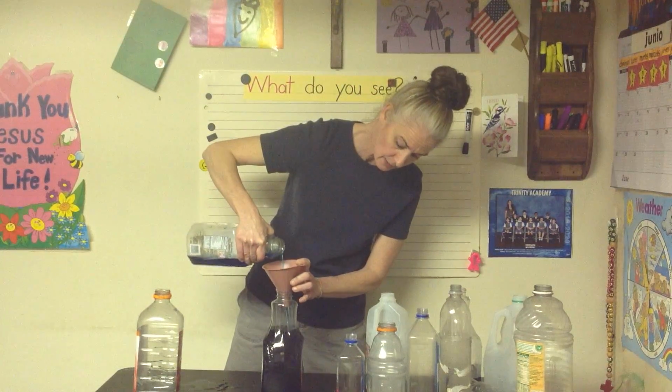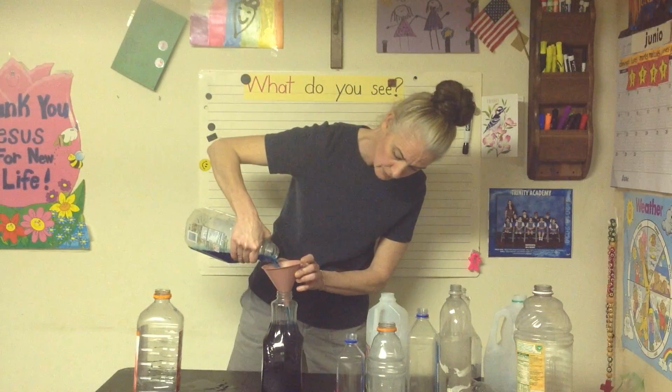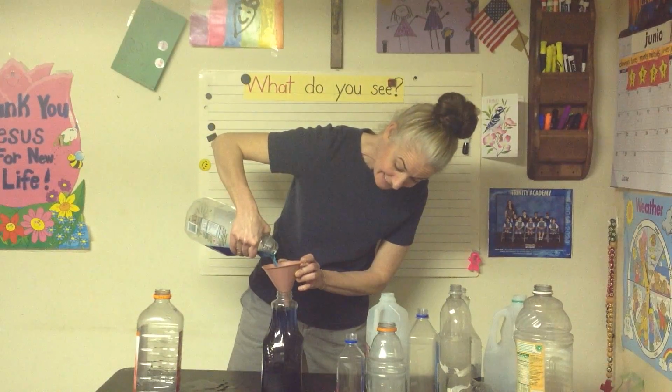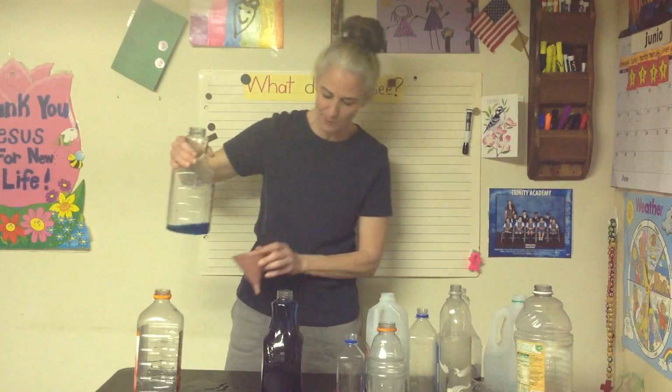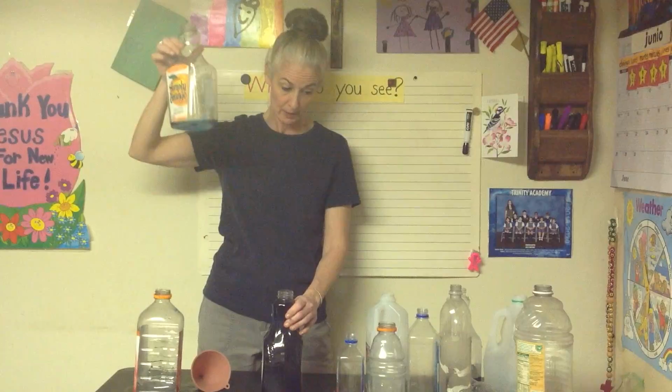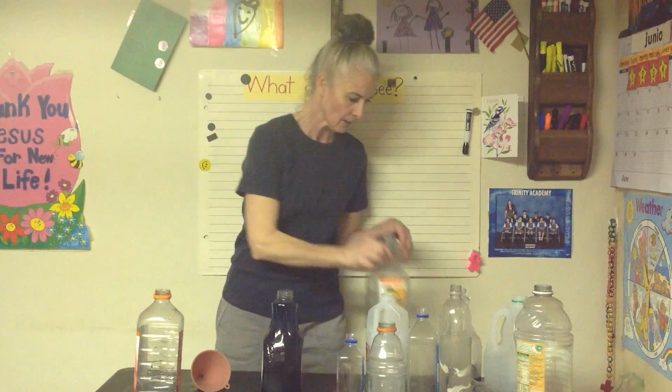Almost to capacity. How much will it hold? Ooh, almost all of it. So this one has just a little more capacity. This one can hold just a little more because almost all of it fit. So they almost have equal capacity. But this one has greater capacity. It held more. All right.